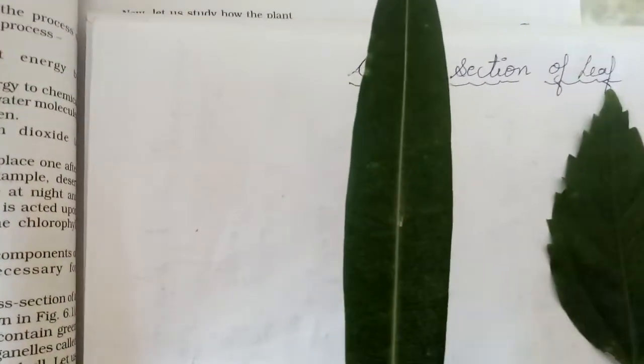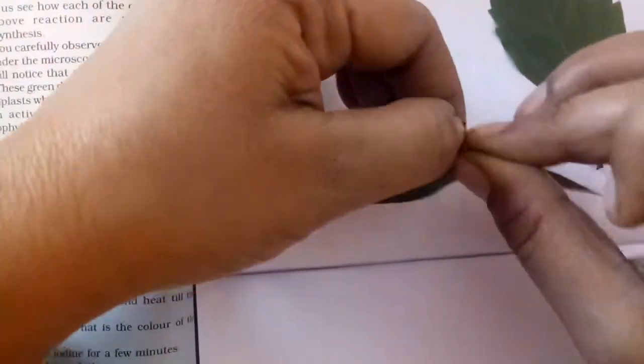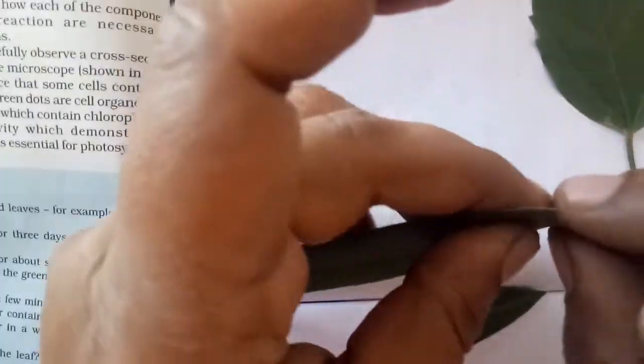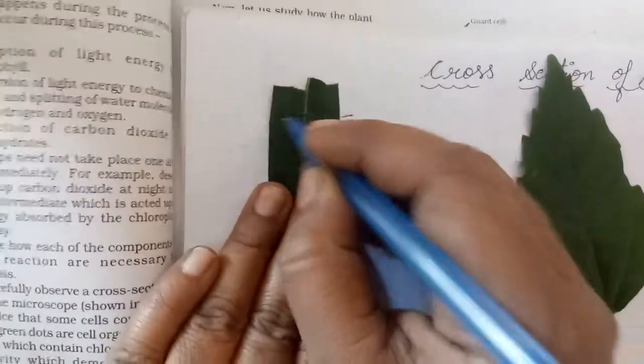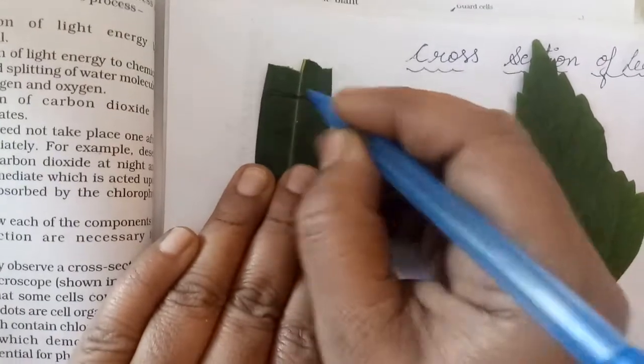This is the Nerium plant leaf, and in this Nerium leaf also you can see there is a mid vein and many side sub veins. So what you do is you have to take a cross section in this manner. This way you have to cut with the help of the blade, a transverse section, in this manner.